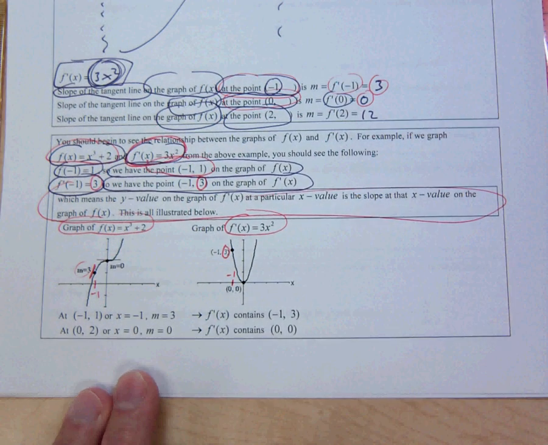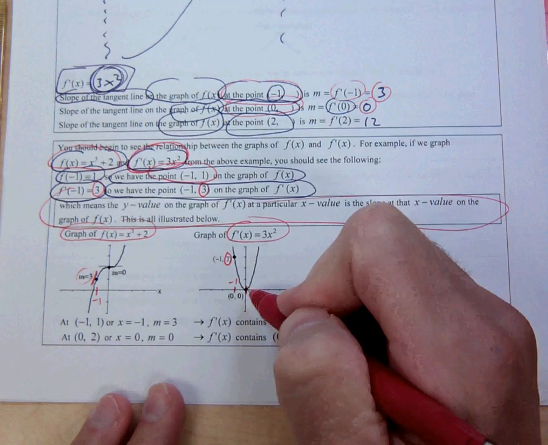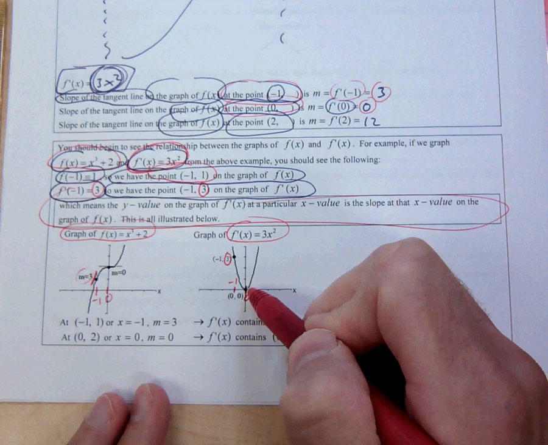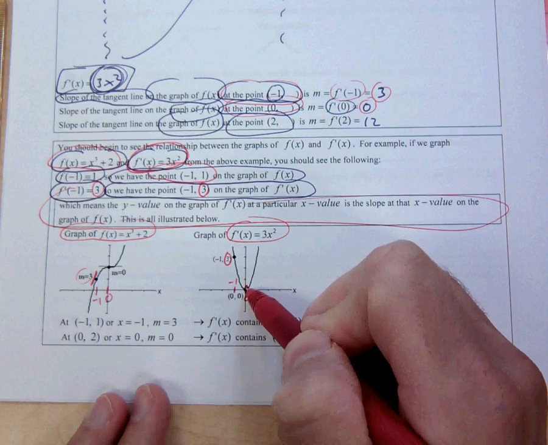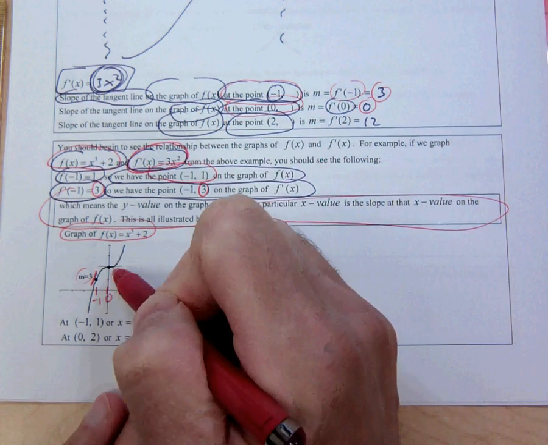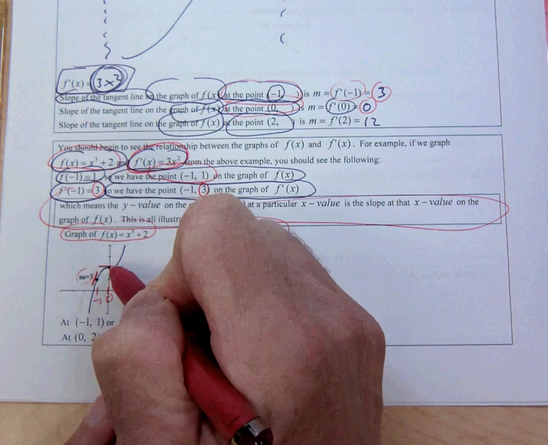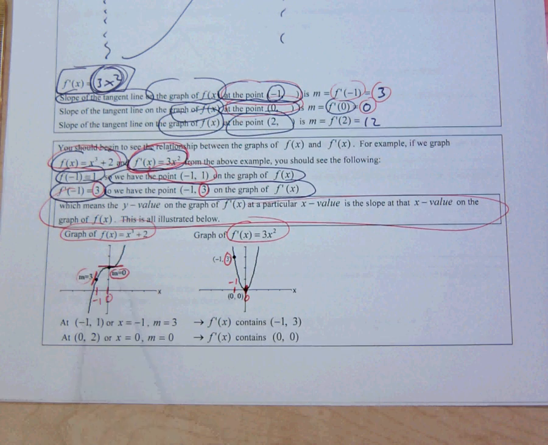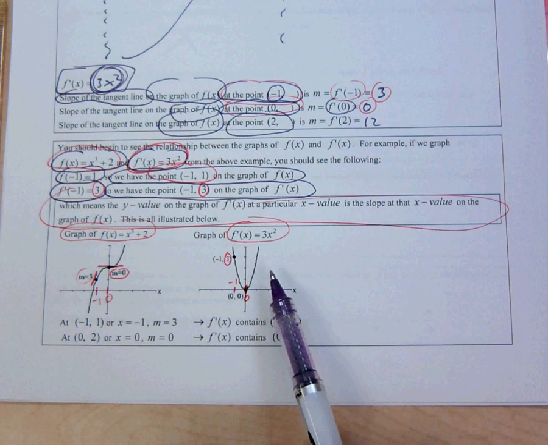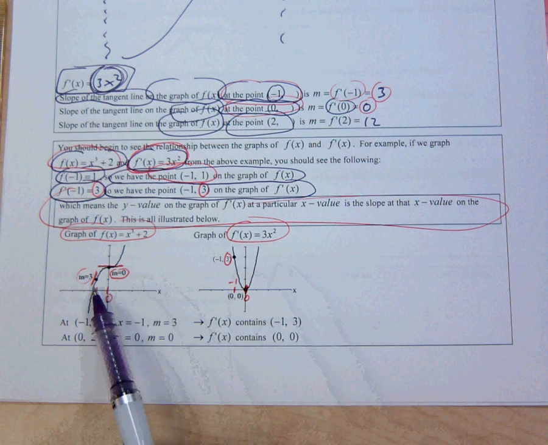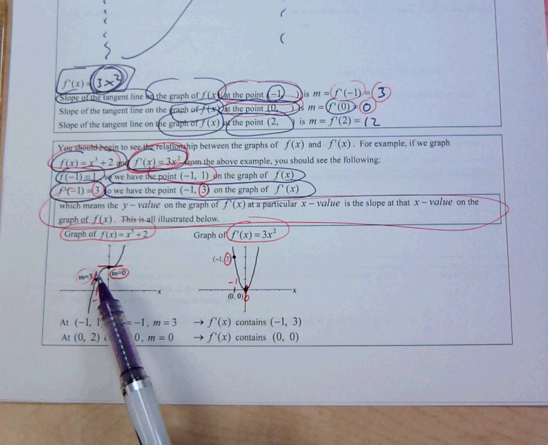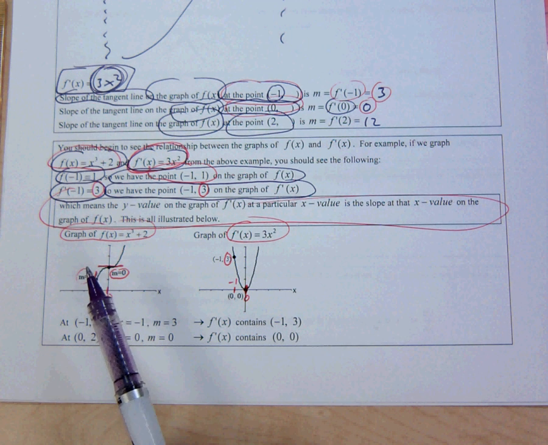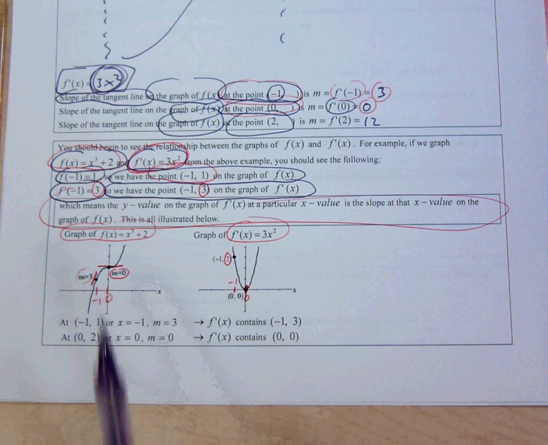Let's do another one. Let's look at the point where x is 0 right there. At x equals 0, what's the y value on the derivative? 0. So guess what? That gives you the slope of the tangent line over here at the point 0 comma whatever on the original curve. So again, the y values on the derivative tell you the slopes at those same x values on the original curve. You have to see that relationship, otherwise the rest of the lesson is going to be very, very confusing. Okay?